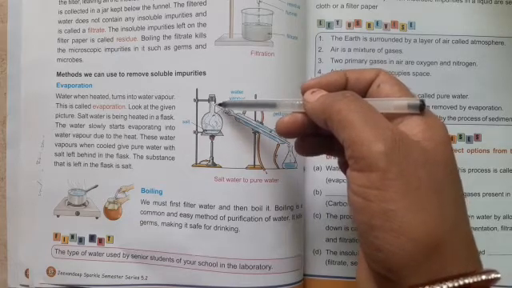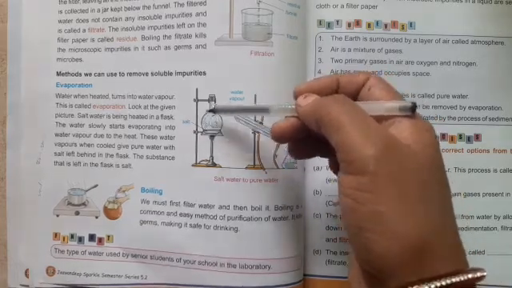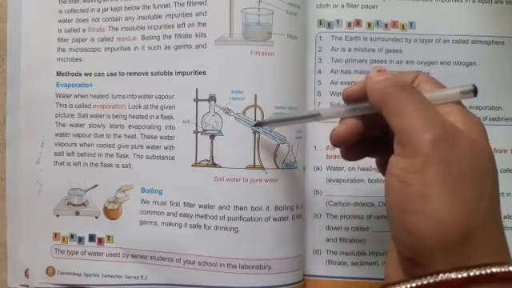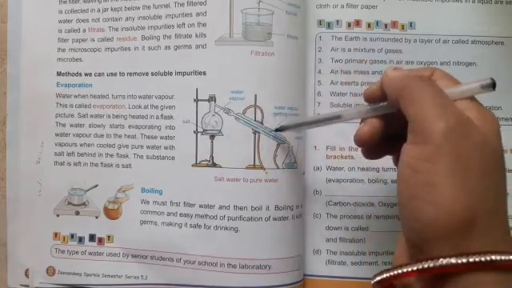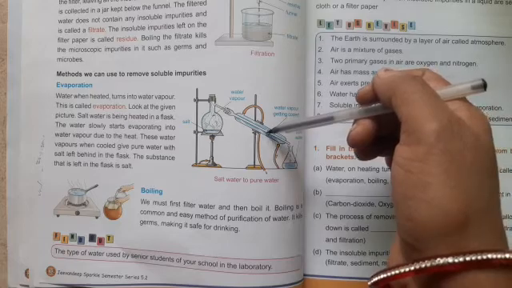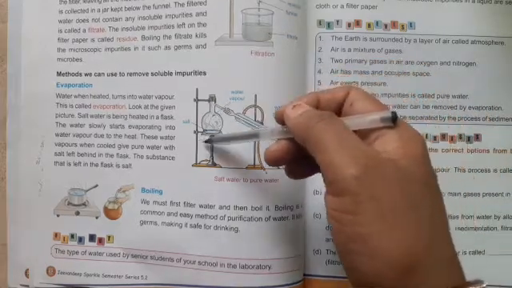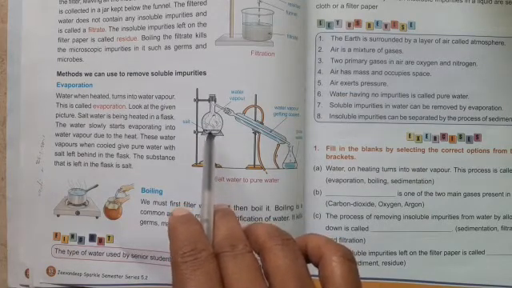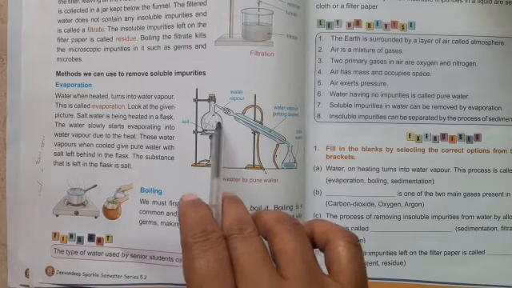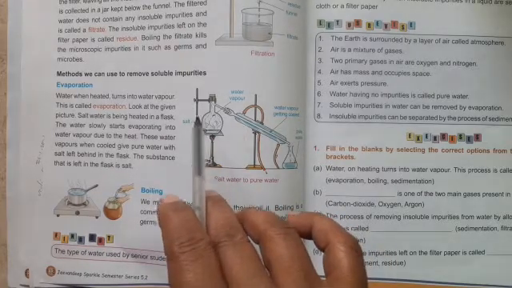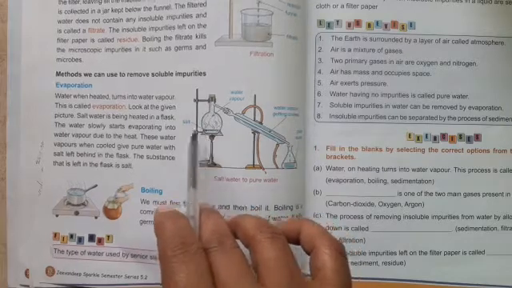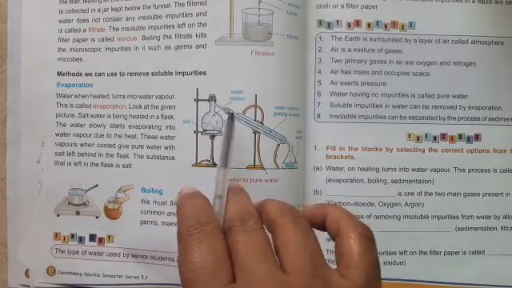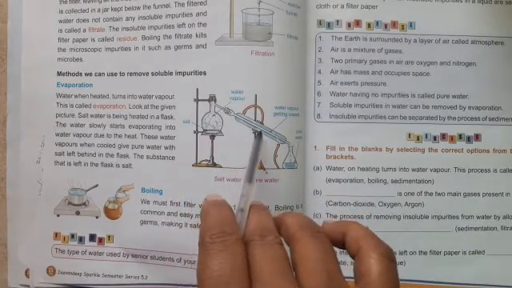When the water vapor comes to a cool condition, it gives pure water. The salt remains behind in this flask. The substance left in the flask is the salt. Understood, kids? And the water vapor, when cooled, becomes pure water.